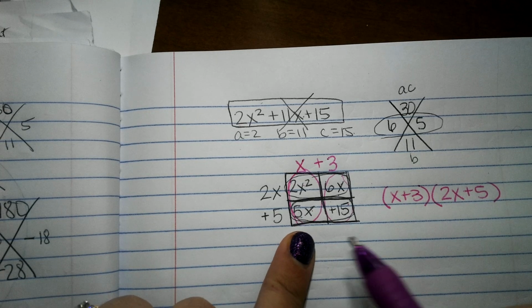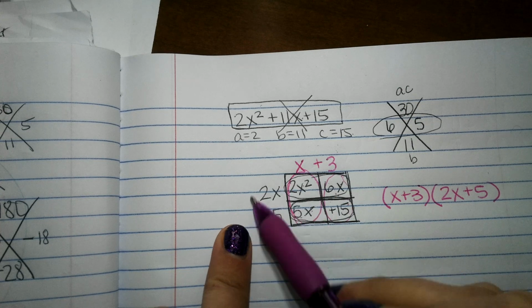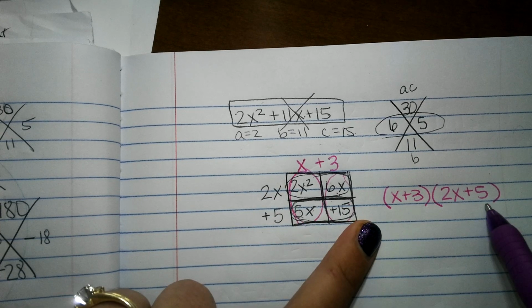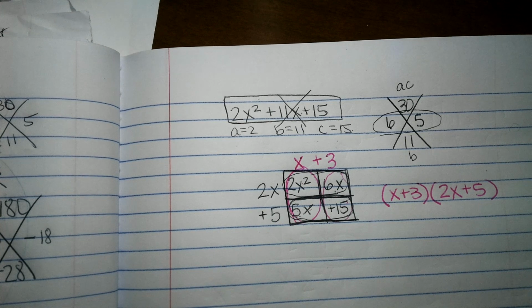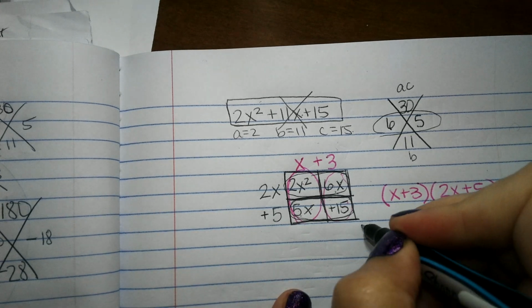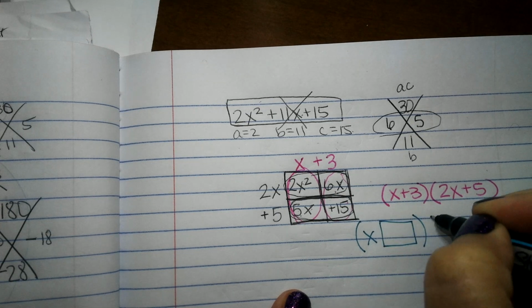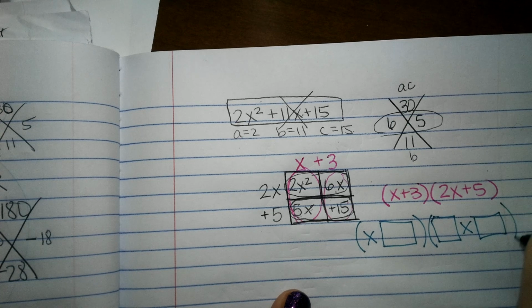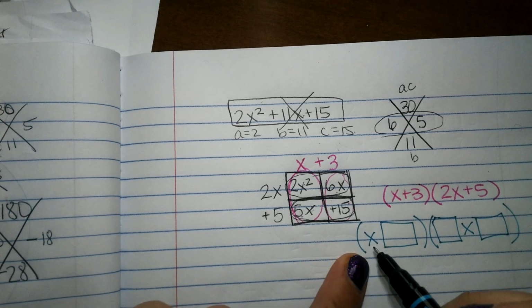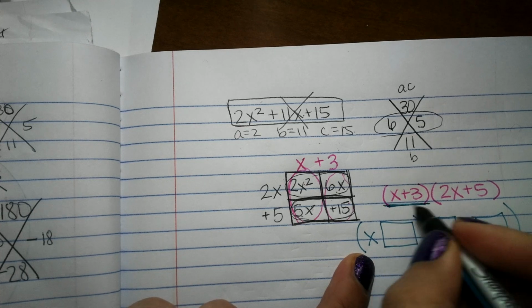Now, the only difference here is if I would have switched the 5 and the 6, these would have been flipped. And it doesn't matter which one you write first. However, on your assignment, there will be something that looks like this. Okay, that means it needs to have the x version written first.